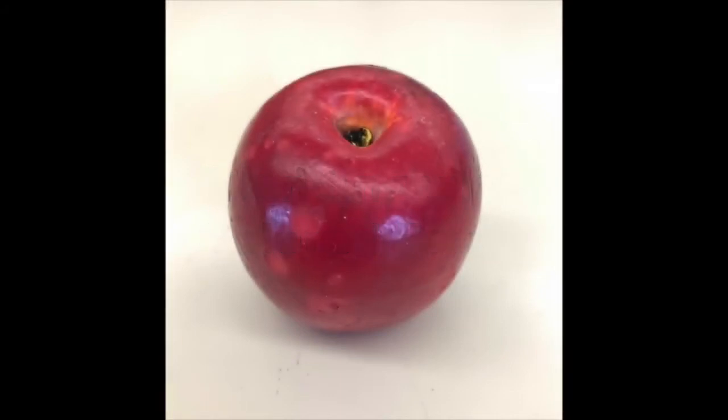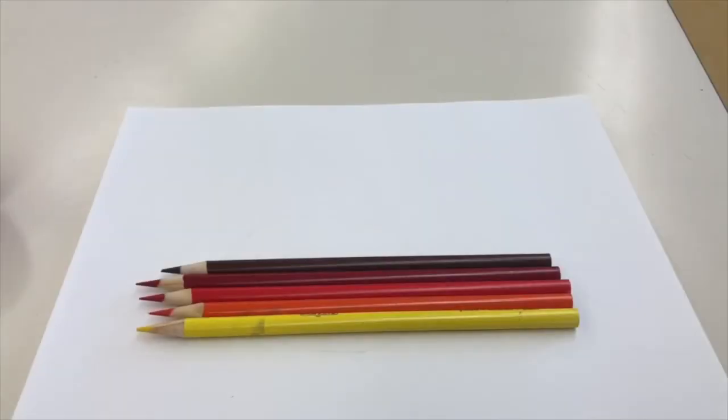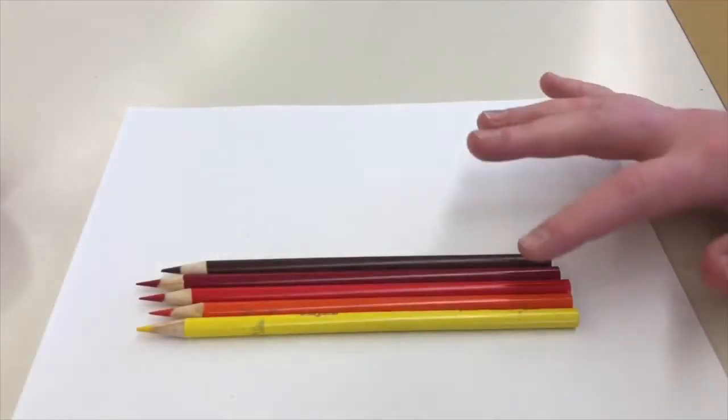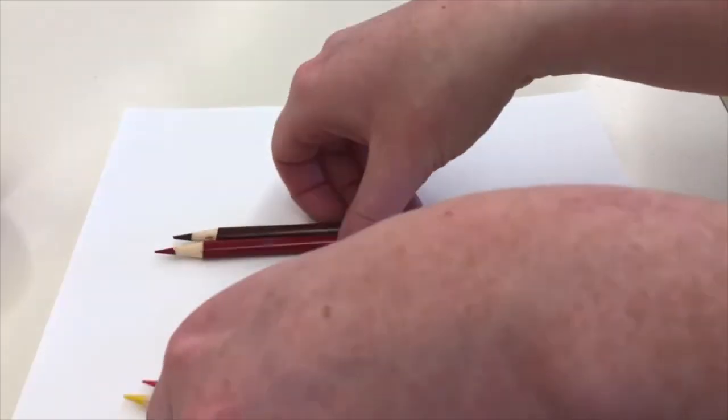The object I used for this demonstration is a fake apple, and as you can see, it does have fake bruises, highlights, and other gradations throughout. Based on the variations of this apple, I've chosen 5 colored pencils: yellow, orange, red, dark red, and brown. I'm going to first start with the middle tone, which is the pure red.